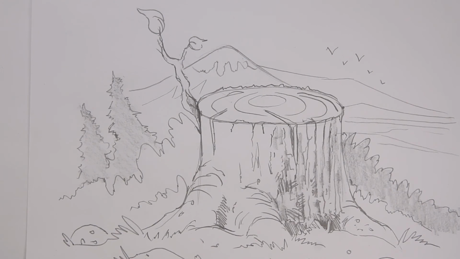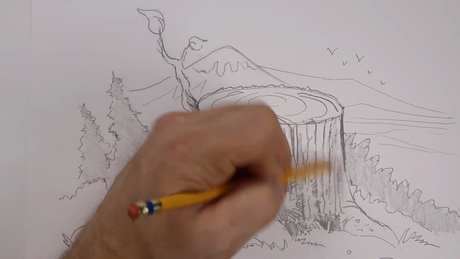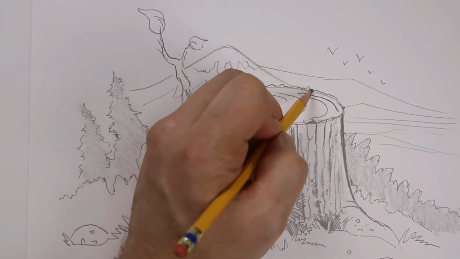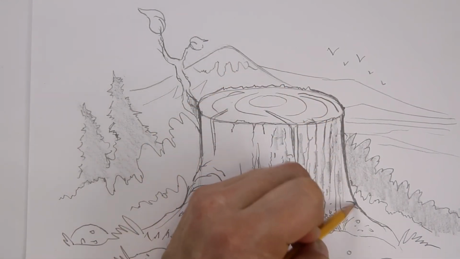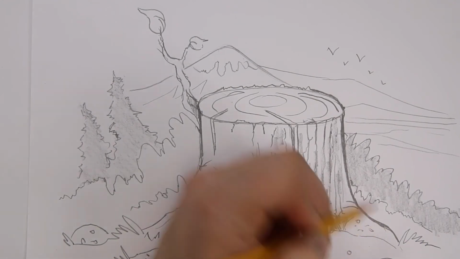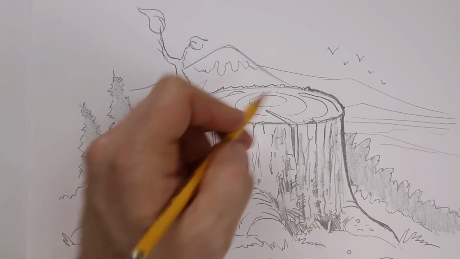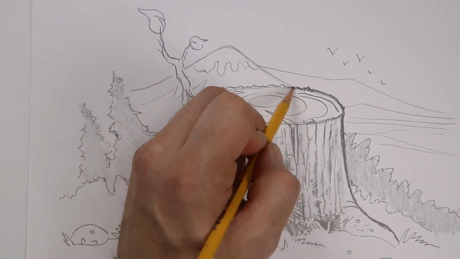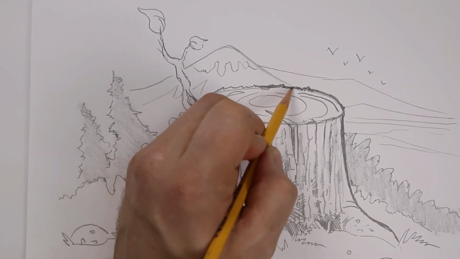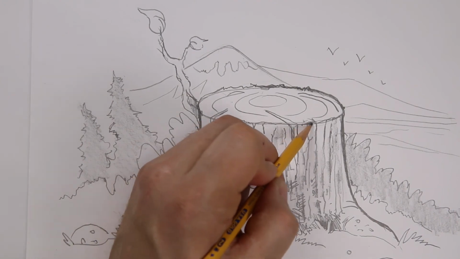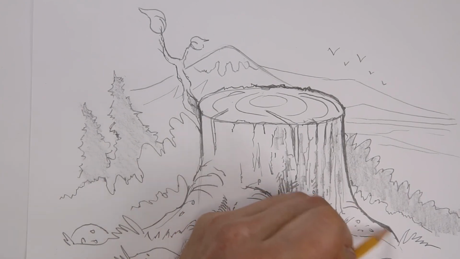Right. Now I want to thicken my lines up a little bit here. We want to give our stump a thicker line. Give it a thicker line quality so it stands out a lot more than the background. So we use line to create the background, but we want to make the lines thicker here for the middle ground where our main subject is. It will look like it stands out just a lot better.